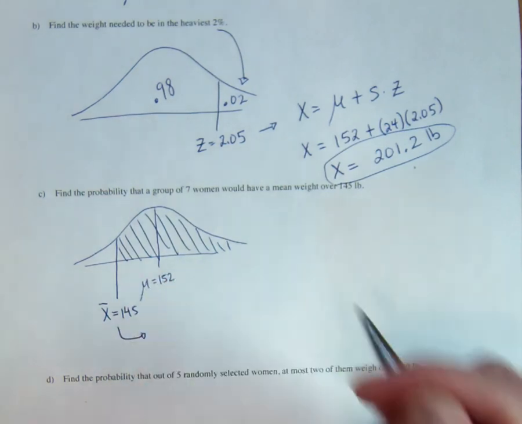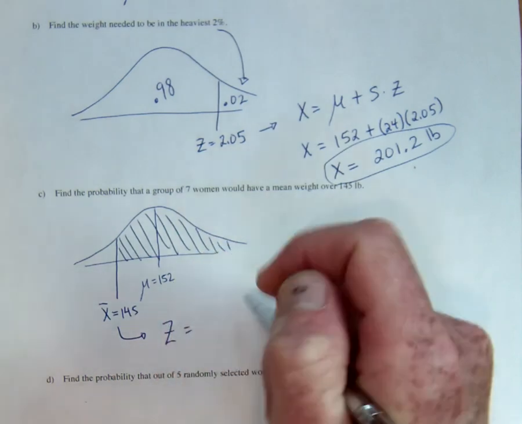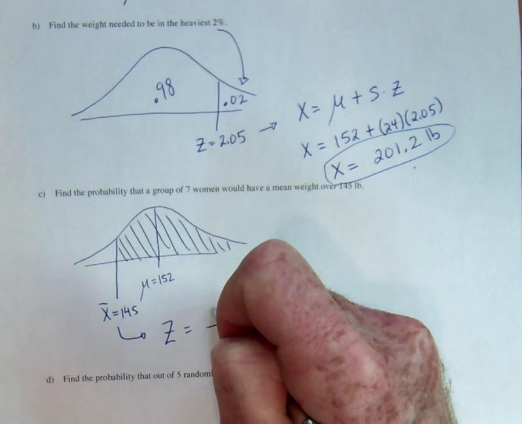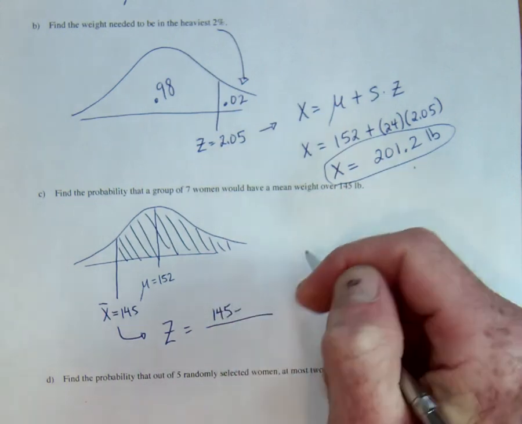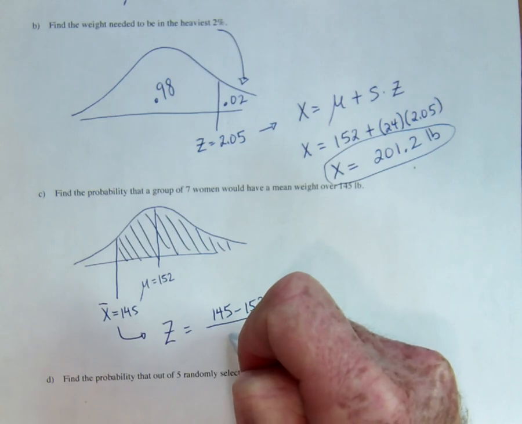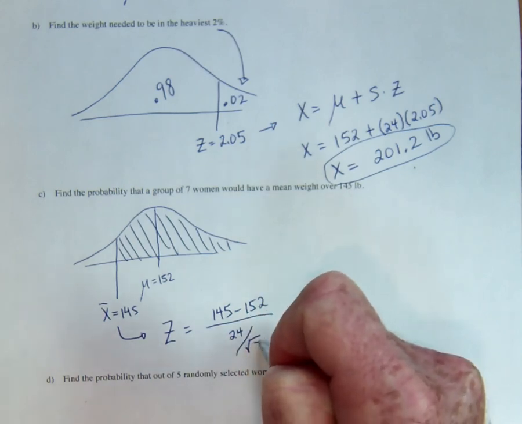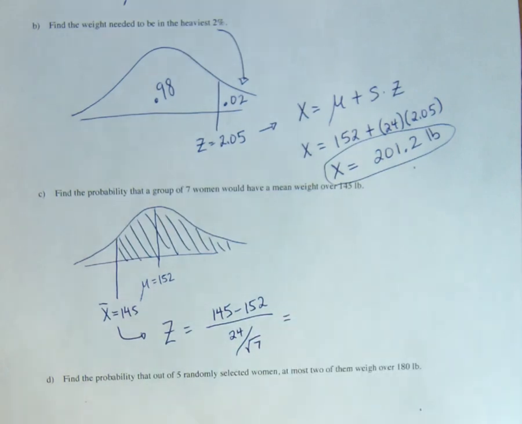Now the only difference between the first one and this one is that the z-score is slightly different. You start off the same, take the score of 145 minus 152, and then divide by standard deviation of 24, and then because there are 7 women, you divide by the square root of 7.